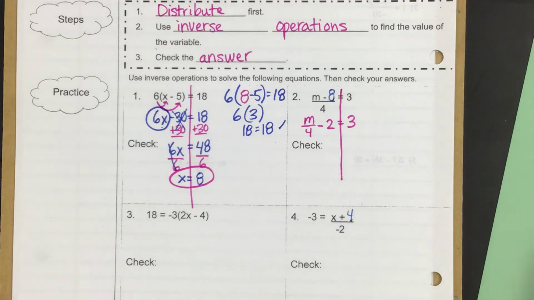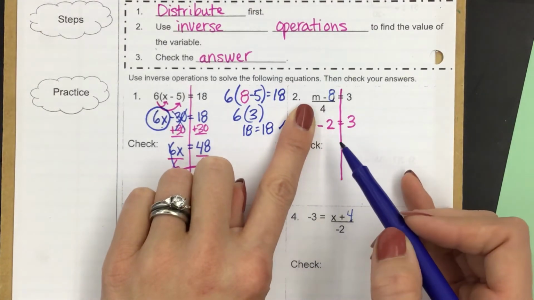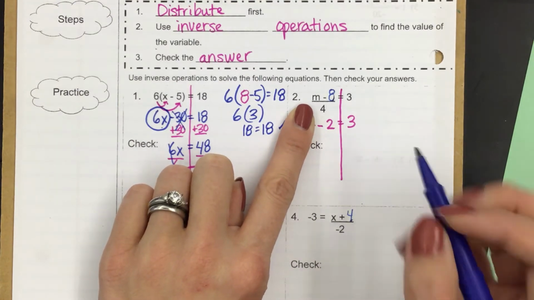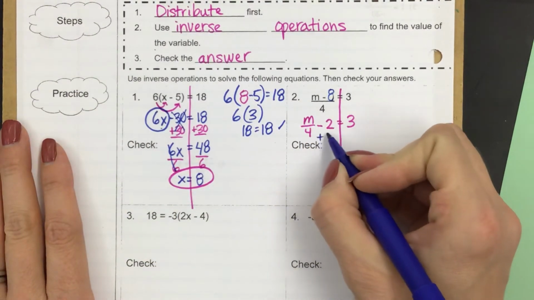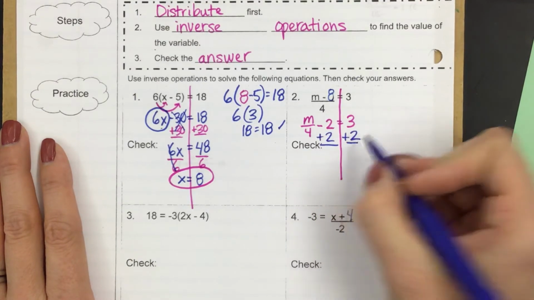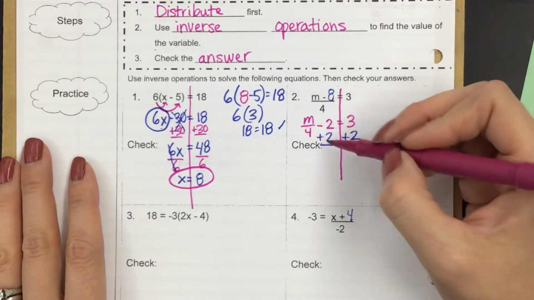So I'm going to cover up the part that has the variable. You're subtracting 2, and the opposite of subtracting 2 is what? Adding 2. So I'm going to do it here. And what I do to one side, I always have to do to the other. And -2 plus 2, that's going to cancel out.